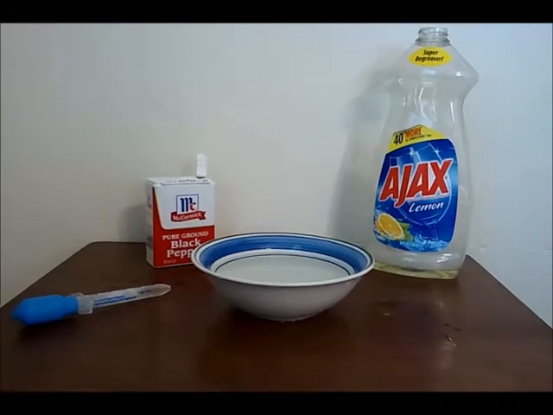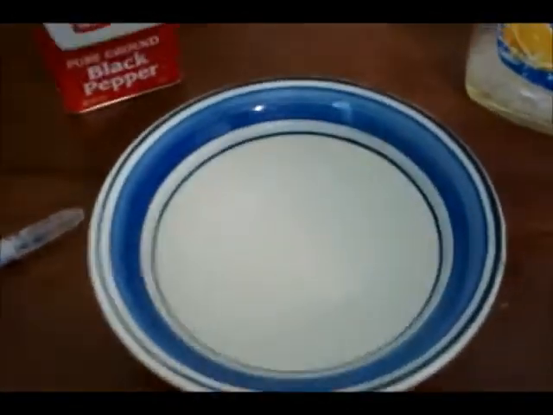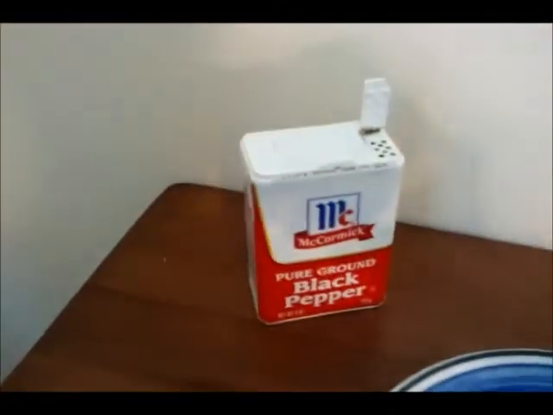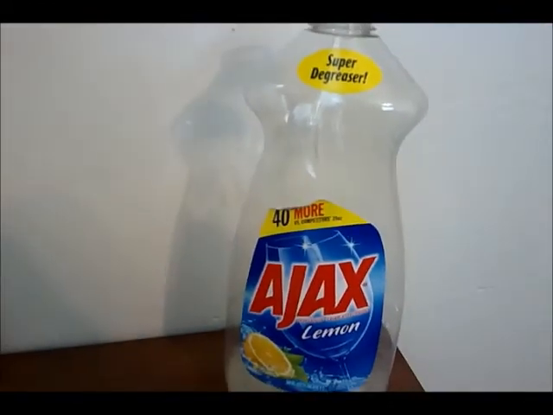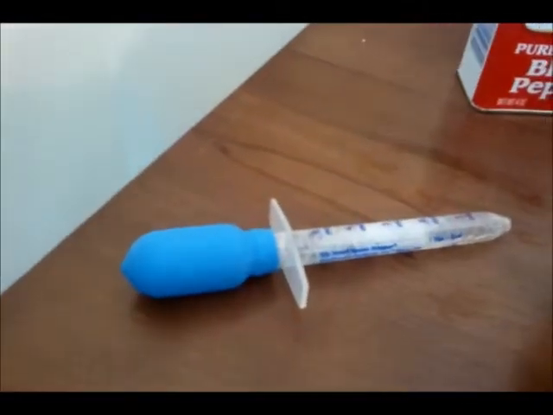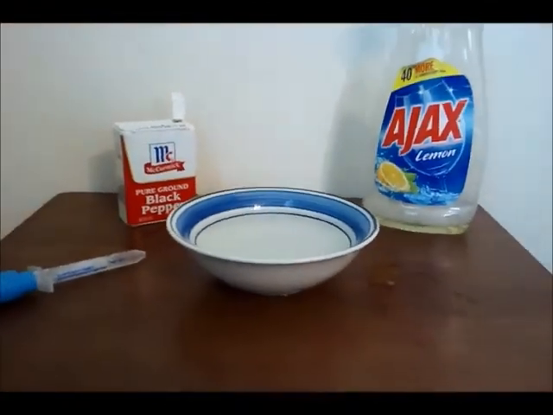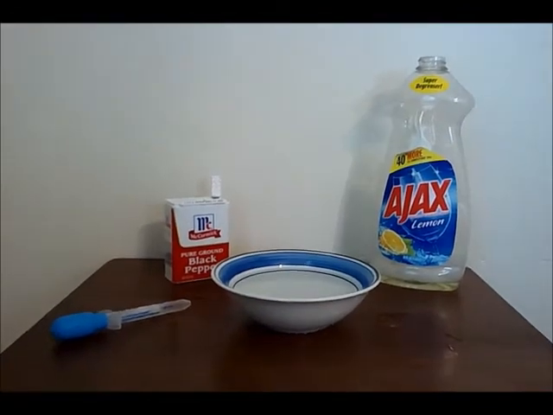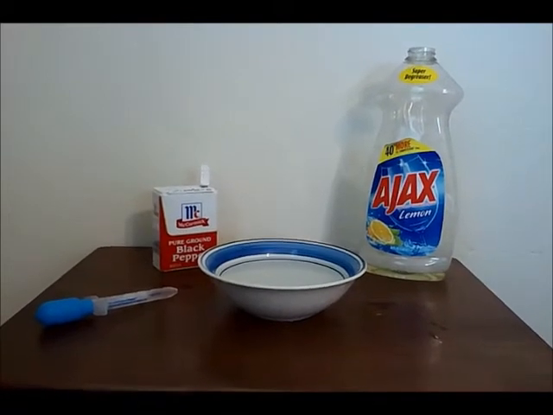Now you'll notice in this experiment, we have different objects on the table here. We have an ordinary bowl filled with water, a jar of pure ground black pepper, and a bottle of normal dish liquid. And finally, a dropper. So you're probably all wondering how this experiment is going to depict the course of feeling good to becoming sick to feeling good again. Well, let's get started.